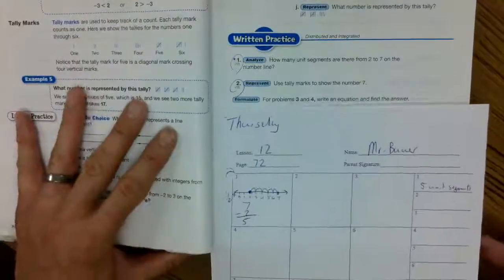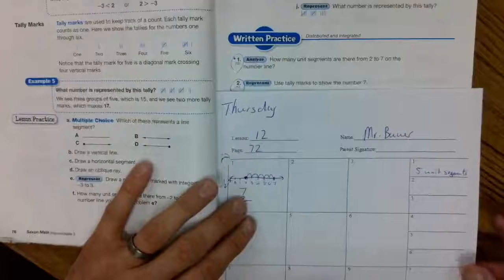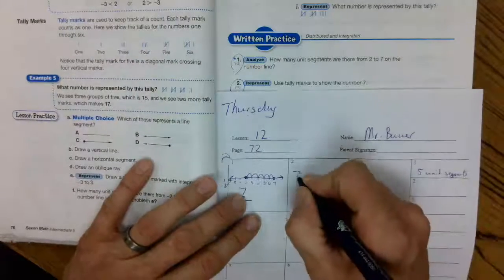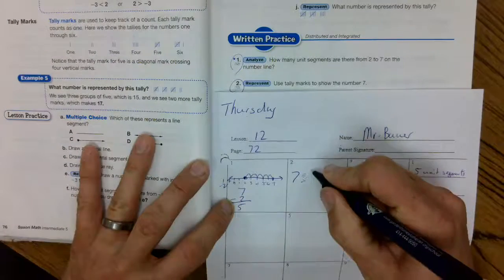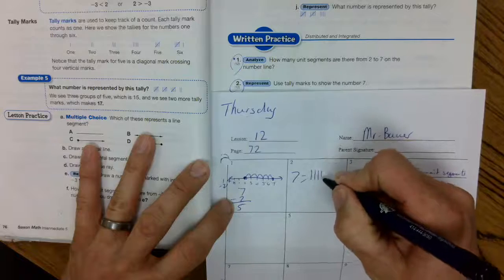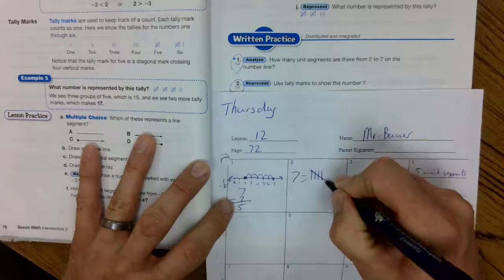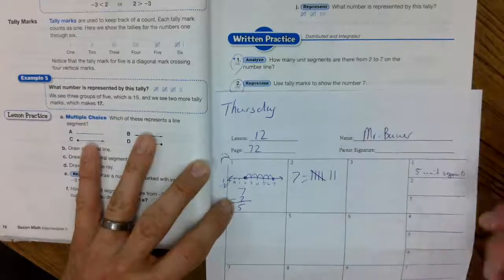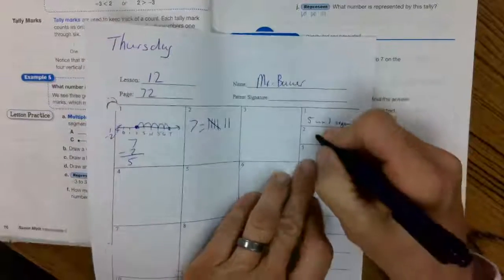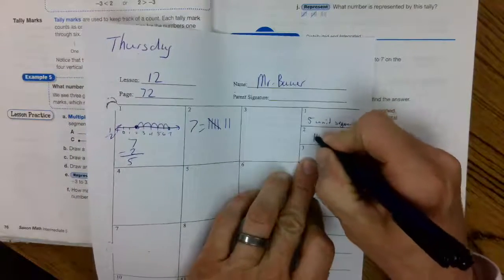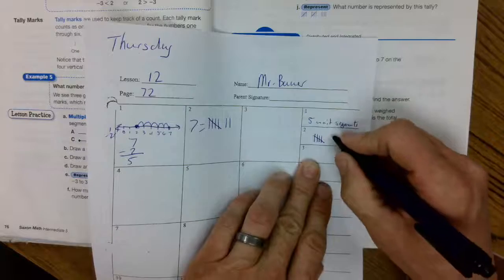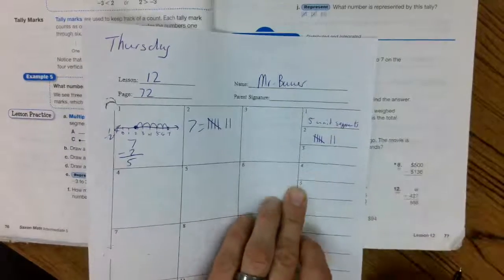Number 1 done. Number 2, use tally marks to show the number 7. So we're trying to get 7 equals. Count them with me. 1, 2, 3, 4, slash for number 5, 6, 7. Count them with me in the answer key. 1, 2, 3, 4, 5, 6, 7. We're on fire.